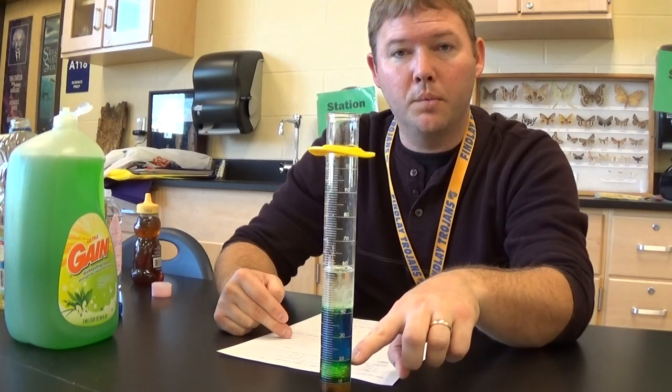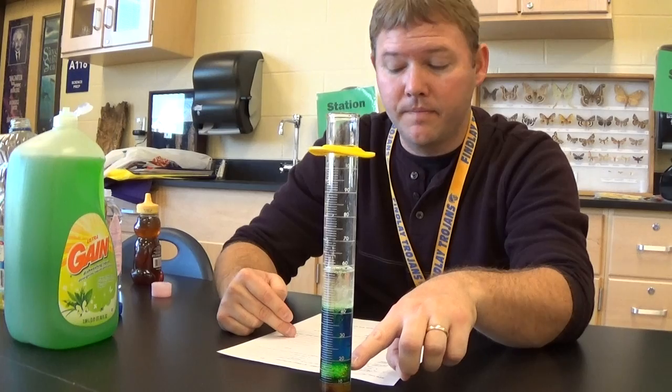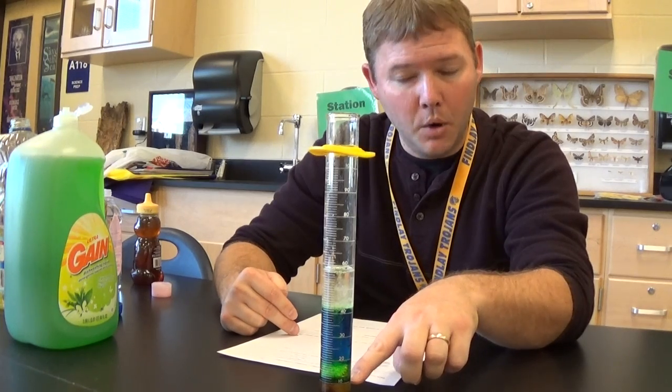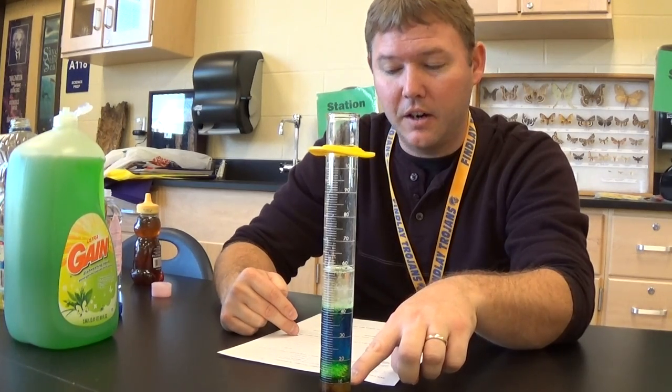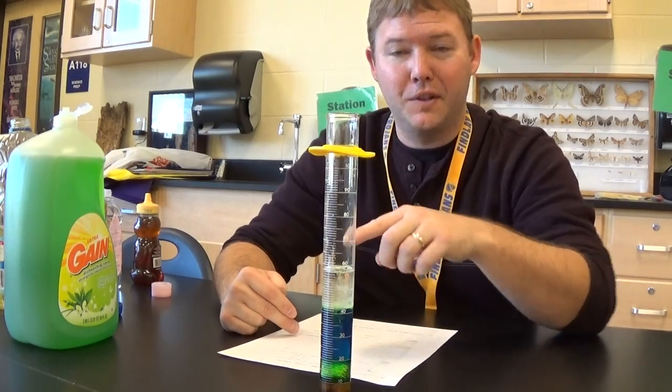Number 4 would be dish soap. Number 5 is going to be honey. And then finally, number 6, our most dense substance here, was Karo syrup. All right? So hopefully some of you got that right.